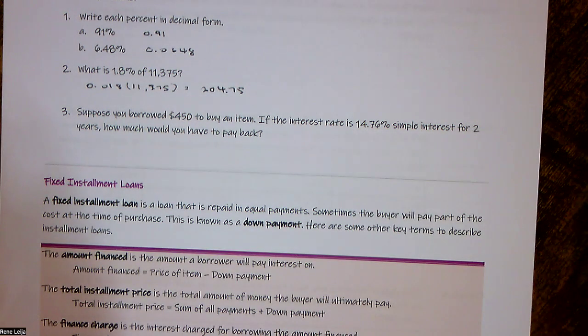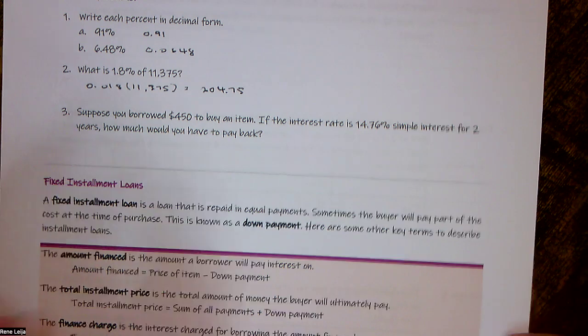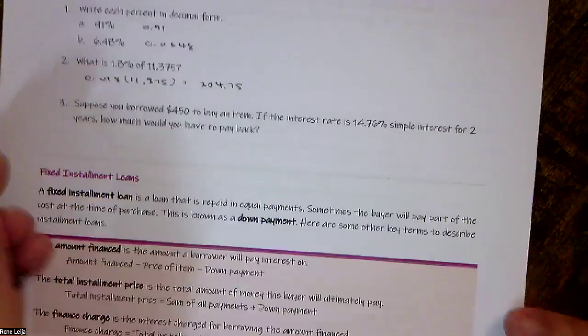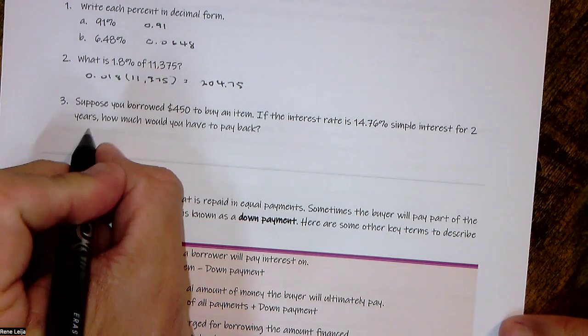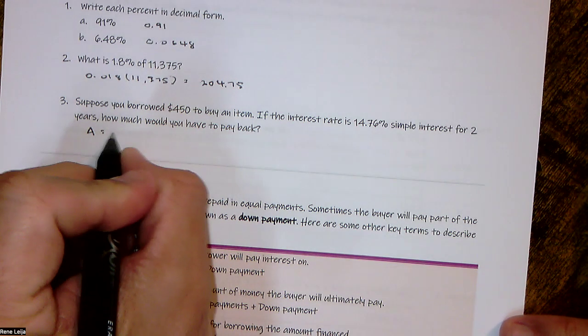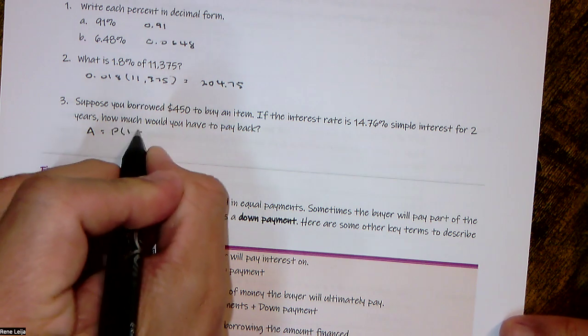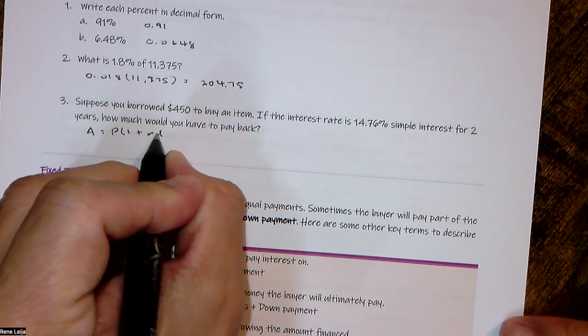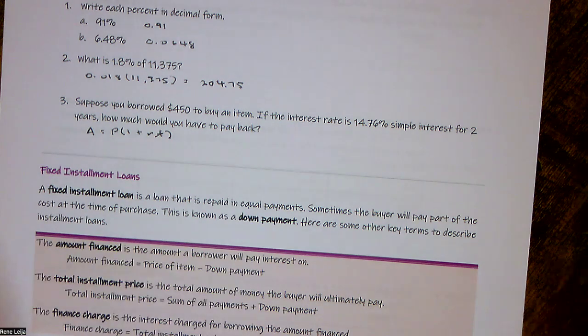Remember, we have now covered simple interest and compound interest, so you have to look for which formula it steers you towards. Since it says simple interest, that's the linear one: P times (1 plus R times T).